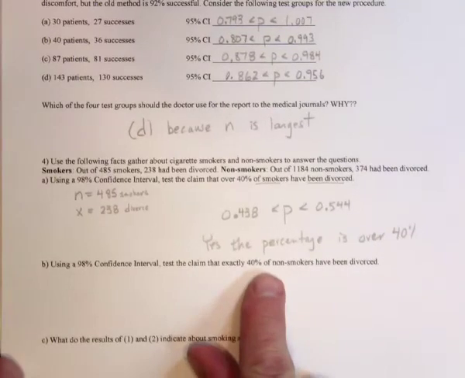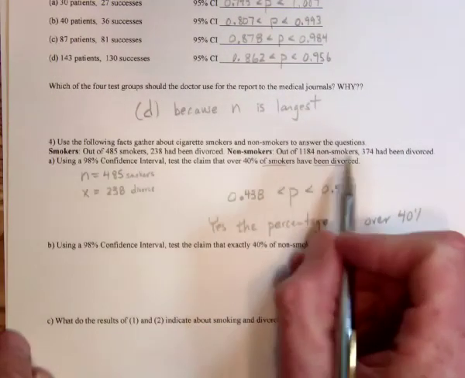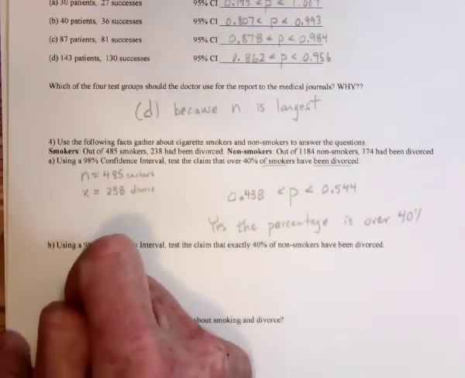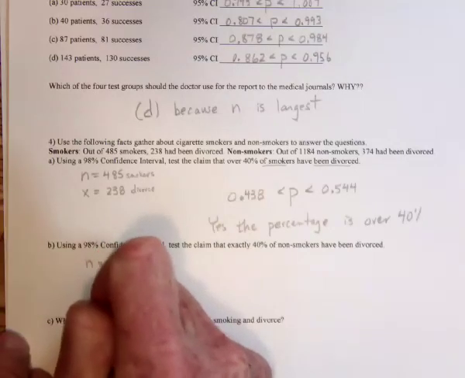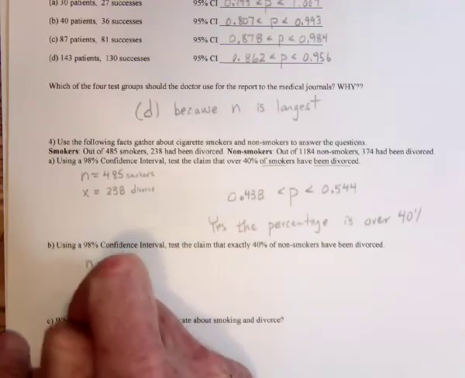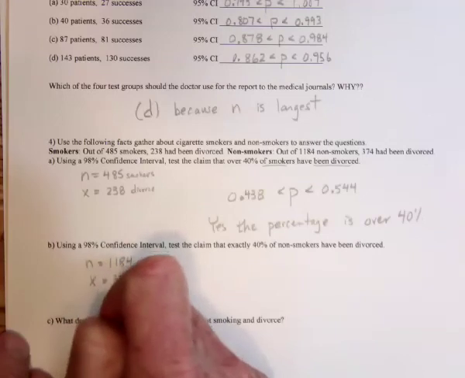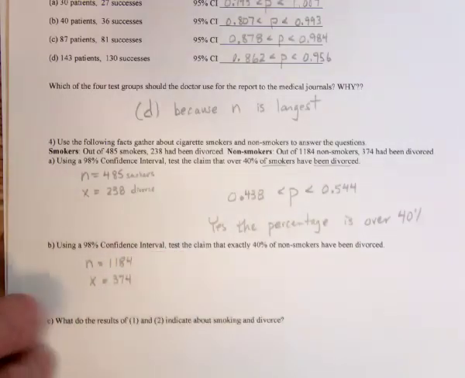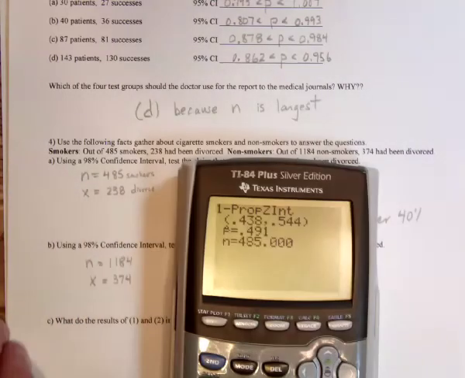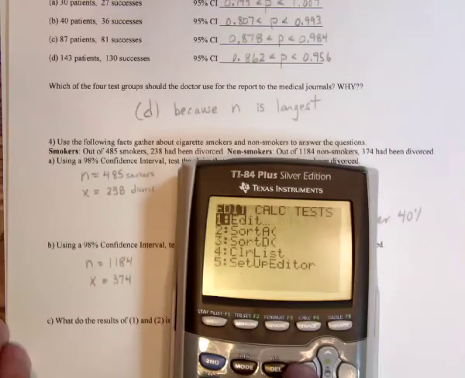Okay, now do the same thing with non-smokers. So again, write down the essential information like N is equal to the non-smokers, and X is how many have been divorced, and create the confidence interval.